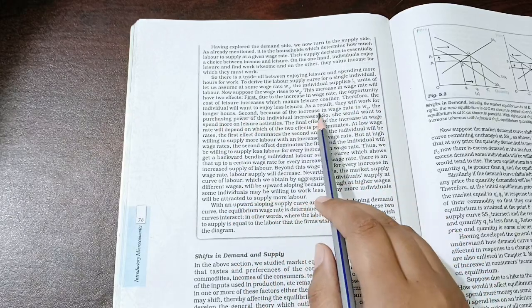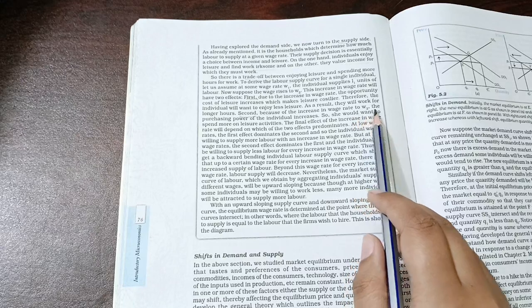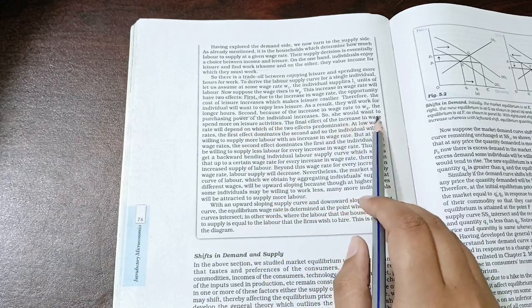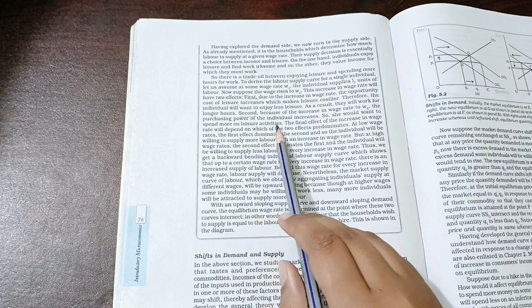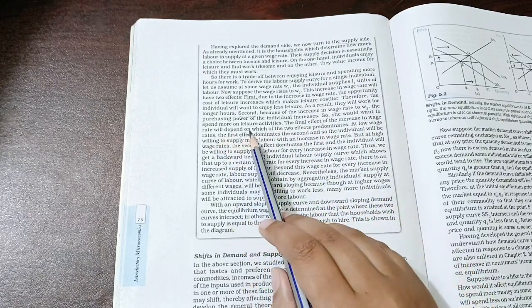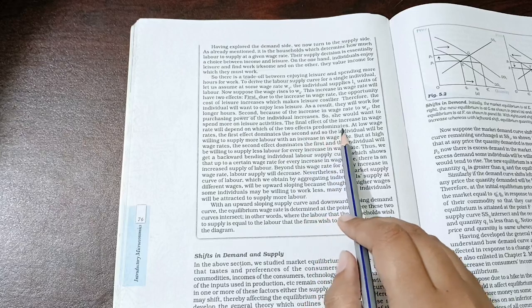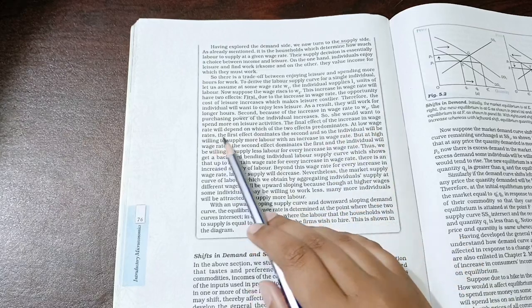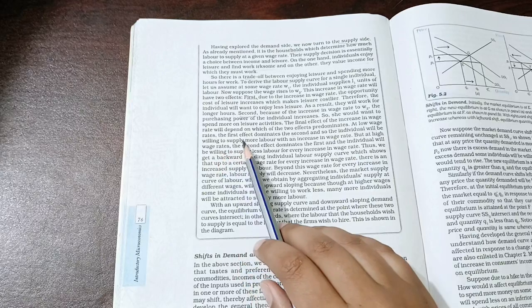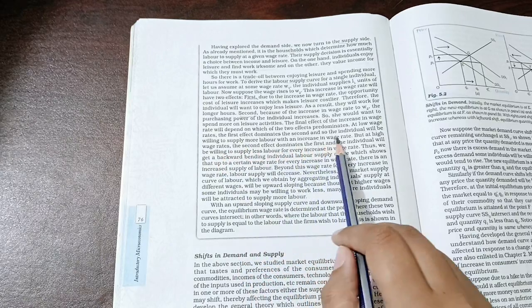Second, because of the increase in wage rate to W2, the purchasing power of the individual increases. So, she would want to spend more on leisure activities. The final effect of the increase in wage rate will depend on which of the two effects predominates. At low wage rates, the first effect dominates the second, and so the individual will be willing to supply more labor with an increase in wage rate.